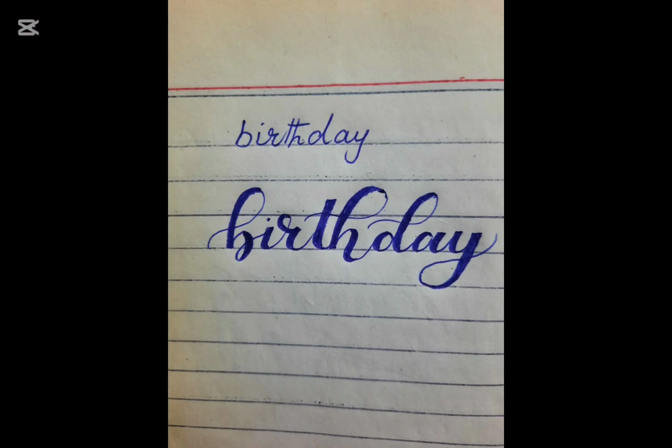Let me show you something. Here is the word birthday. You can point out clearly which one is my handwriting and which is calligraphy. Yes, the first one is my handwriting and the second one is calligraphy. You can also notice that there's nothing common in my handwriting and calligraphy except my angle. I write at a slanted angle, so my calligraphy is also slanted. Anyways, the question is, how come your handwriting has nothing to do with calligraphy?